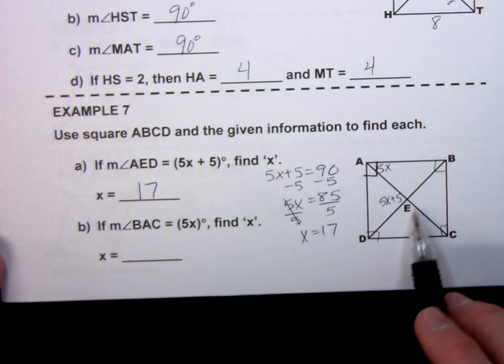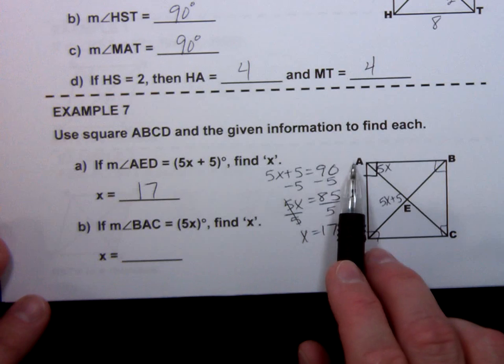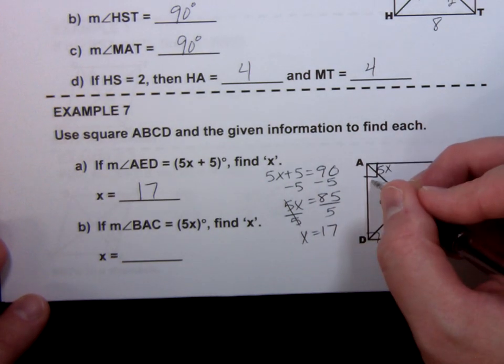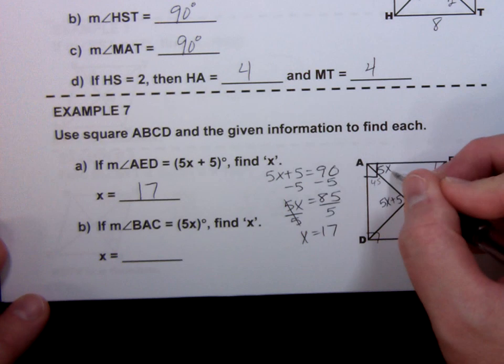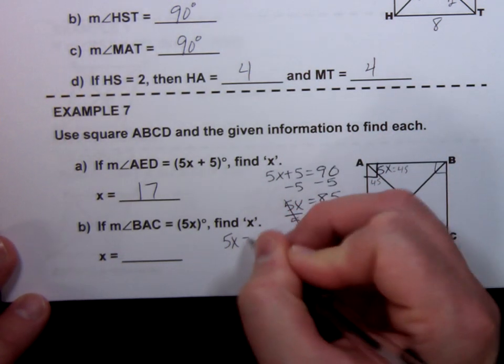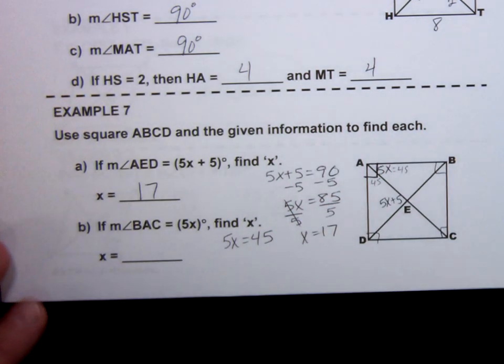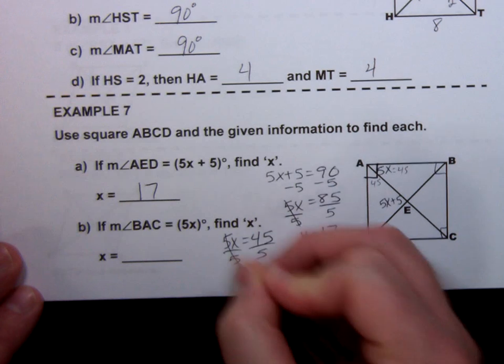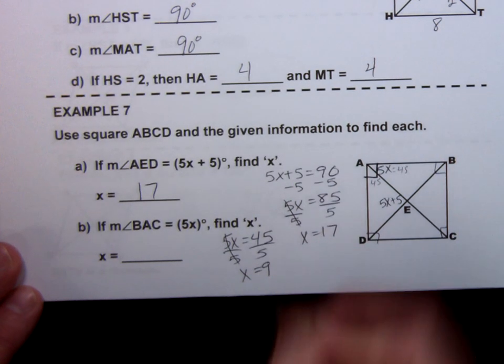One of the things we know is that the diagonals bisect the angles. So remember, that right angle is going to be split in half, 45 and 45. So I know that that 5x equals 45 degrees. So solve for x. There it is.